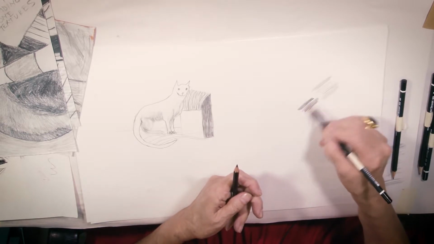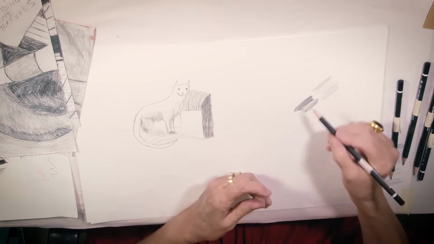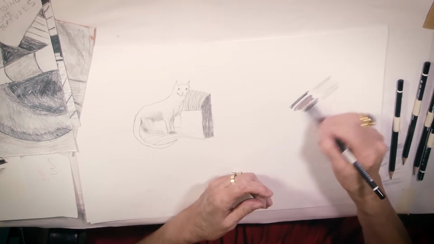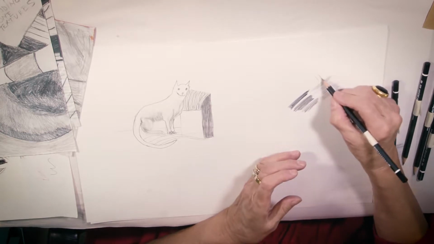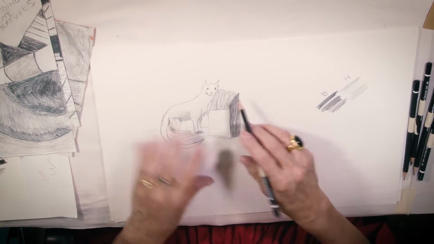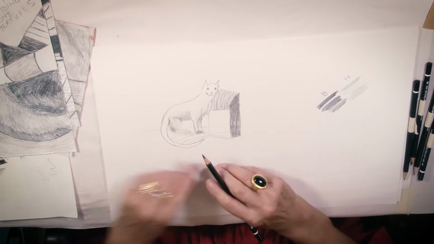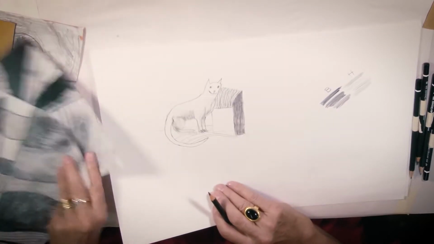This is the B4. You see how different that is? And then we have the B6 even. So they're very different, the H and the B. Now we'll see, I started something from the imagination. Actually, I had a little figure here.